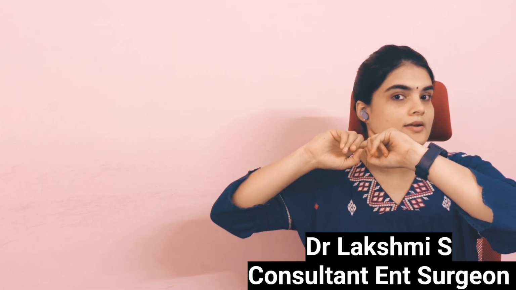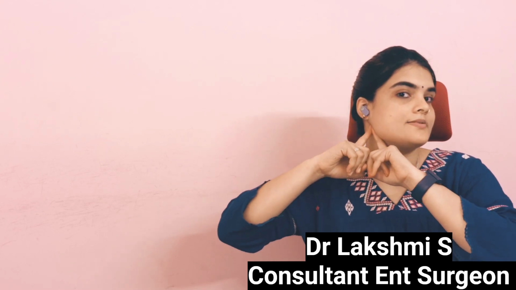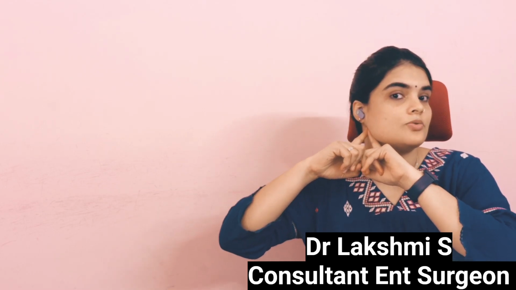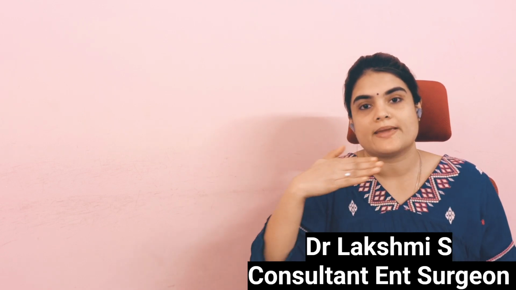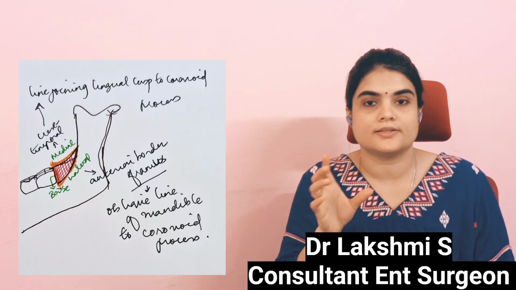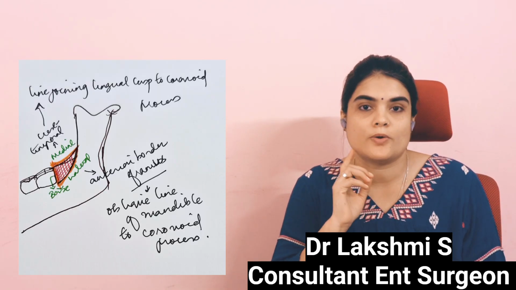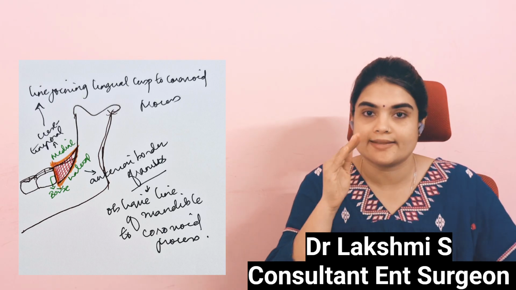So here is the molar, then this is the lateral boundary, this is the medial boundary, and the apex is pointing towards, adjacent to, the maxillary tuberosity of the upper jaw. That is how the triangle is formed. The base is formed by the posterior or distal aspect of the last molar, or the third molar. The medial boundary is the mucosa that is continuous with the anterior pillar.